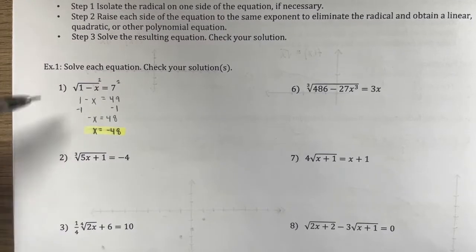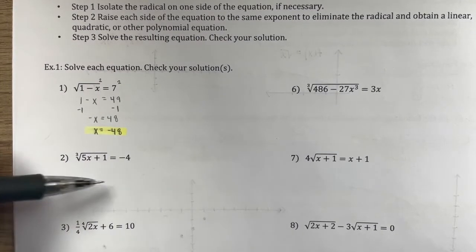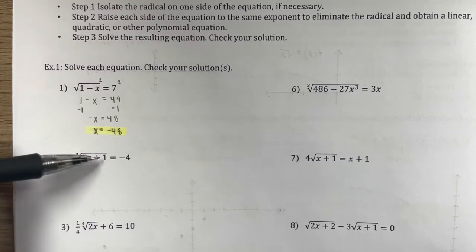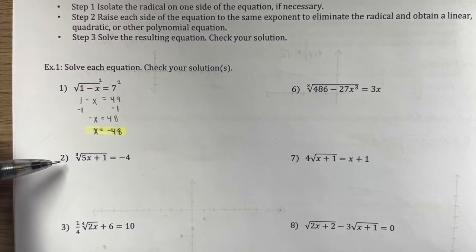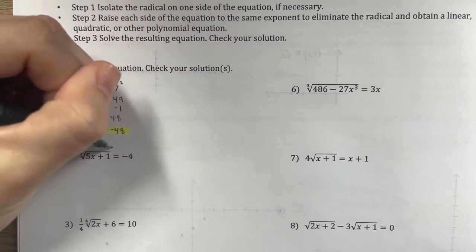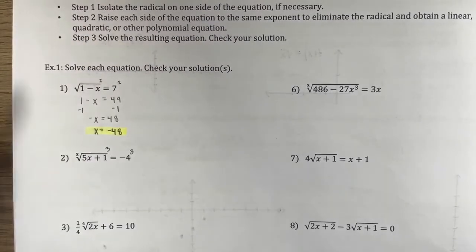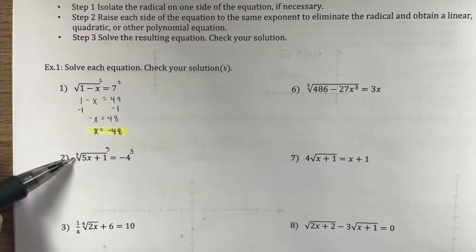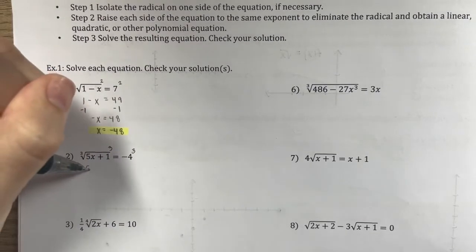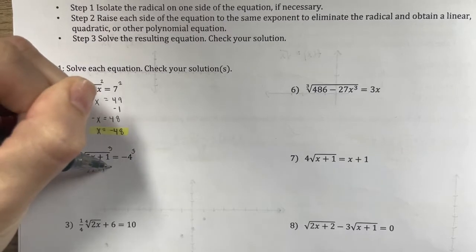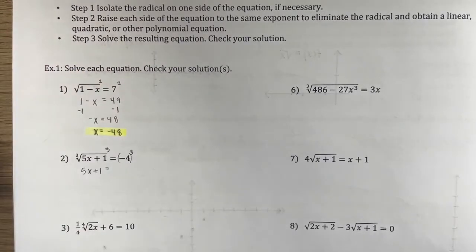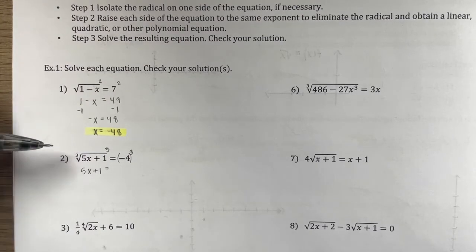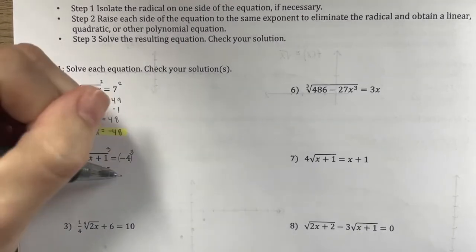And then for example 2, the cubed root of 5x plus 1 equals negative 4. So our radical is isolated, so we're good there. There's nothing outside of the radical on this side of the equation. And this is a cubed root radical, so that means that we need to cube each side or raise each side to the third power. So raising this side to the third power cancels out the radical, and then I'm just left with 5x plus 1. And then negative 4 to the third power, I'm raising all of negative 4 to the third power. So negative 4 times negative 4 would be positive 16, and then times another negative 4 would be negative 64.